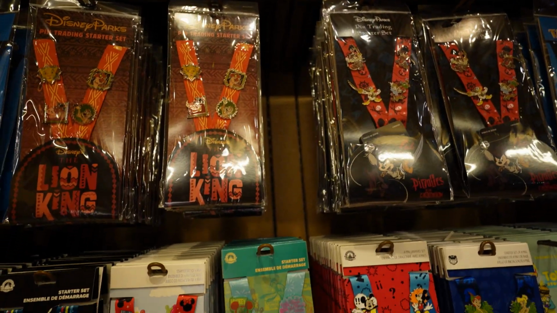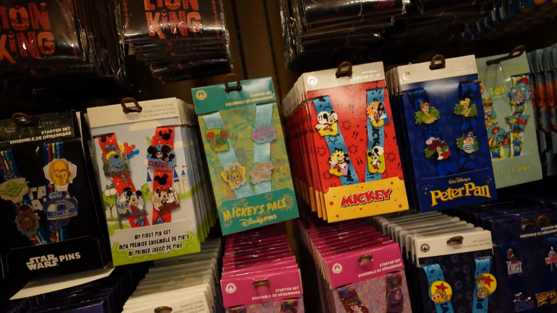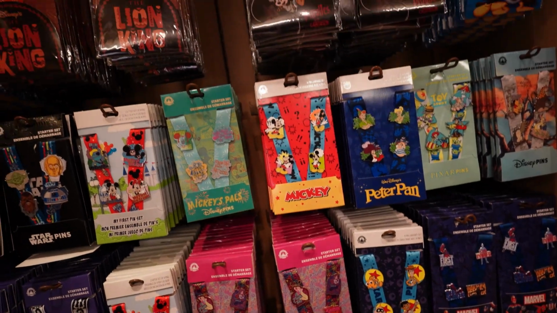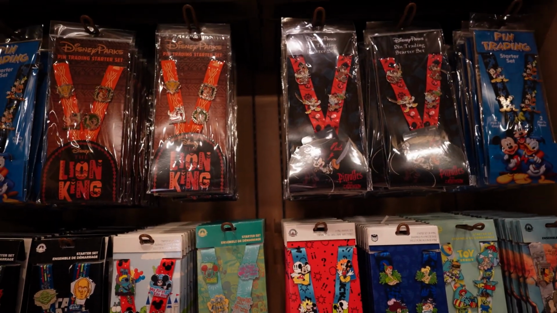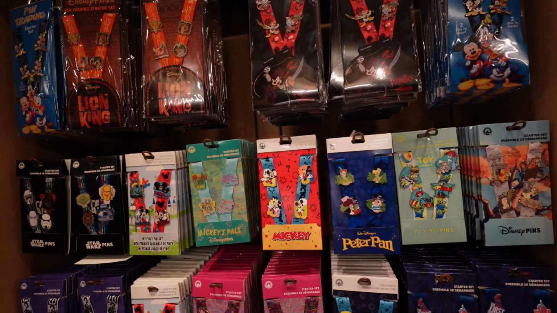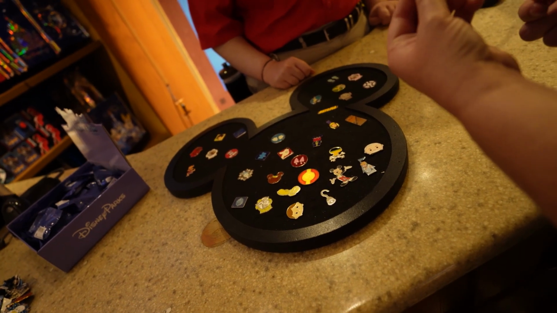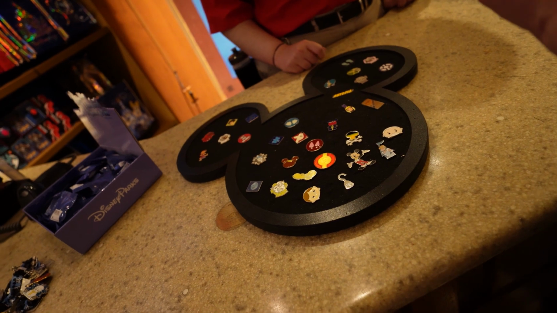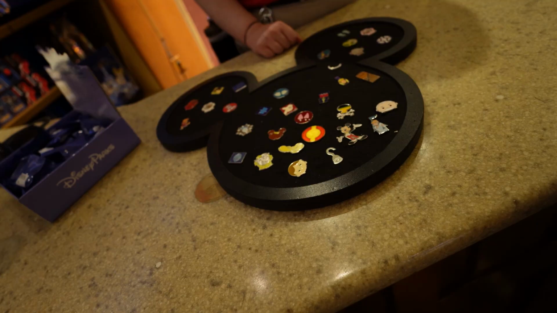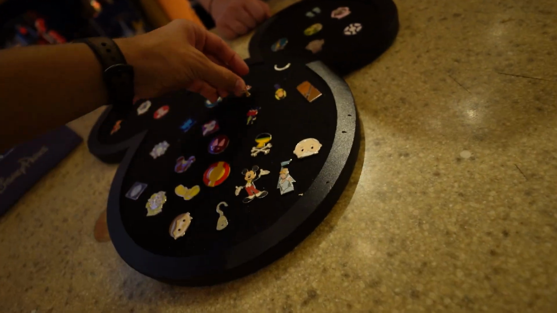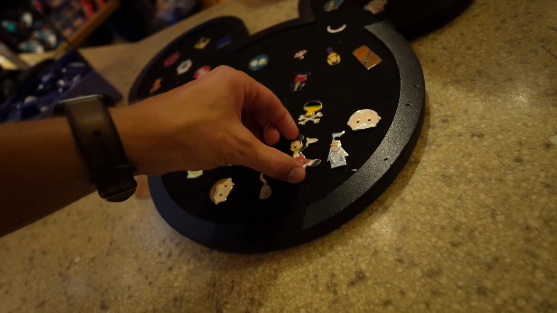They have a lot of starter pin sets where if you have never traded pins before, you can purchase one of these just starter pin collections and you can go from there. And then they have a bunch of mystery packs too. I will trade my random Cheshire Smile for Autopia. Thank you. I'll trade my mushroom for this Mickey Mouse. Alright.